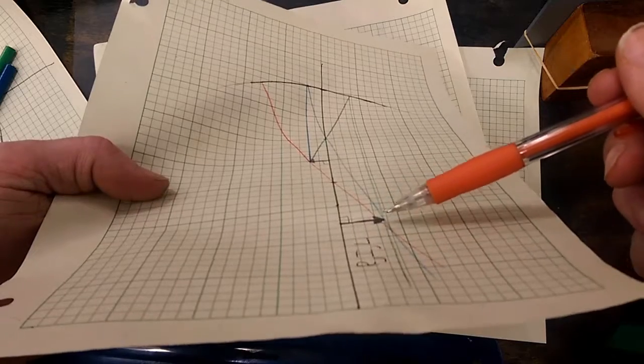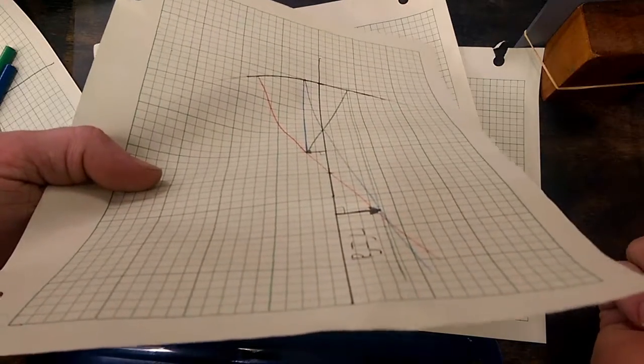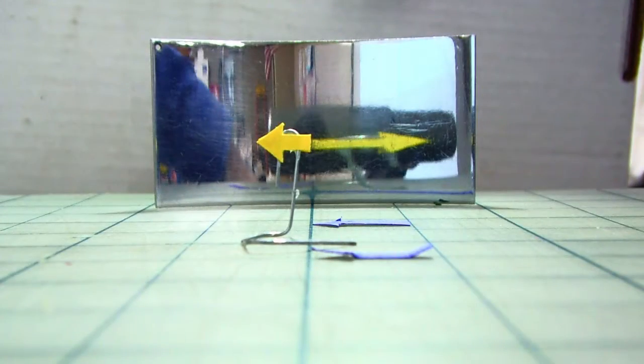You can predict the image is going to be pointing to the right if the object is pointing to the left. The image will be larger than the object. And that's exactly what we have. We have an image that is pointing to the right, even though the object is pointing to the left. It is longer in the horizontal direction than the object is.